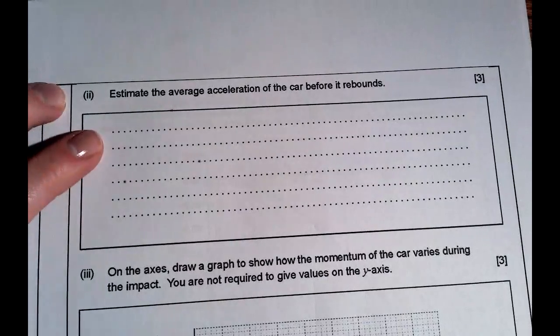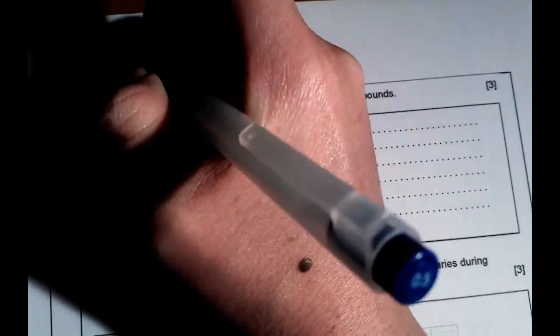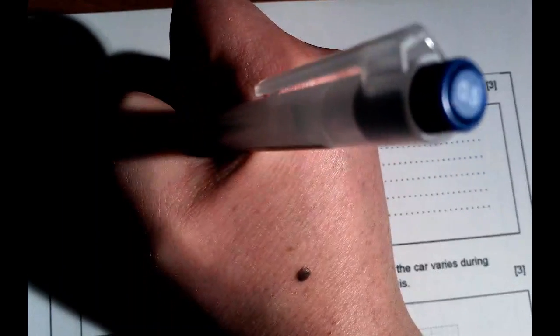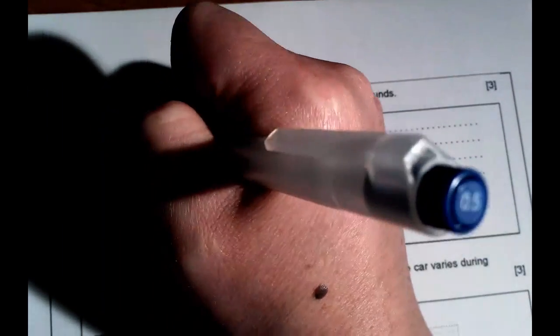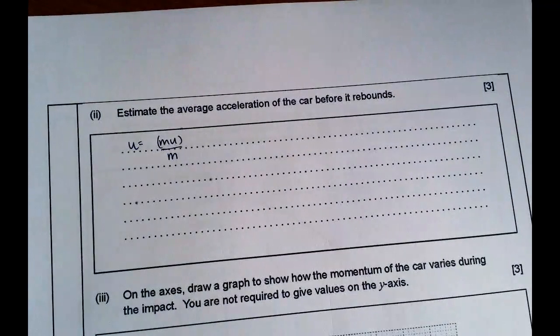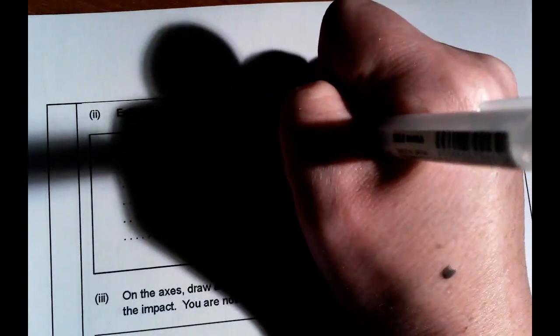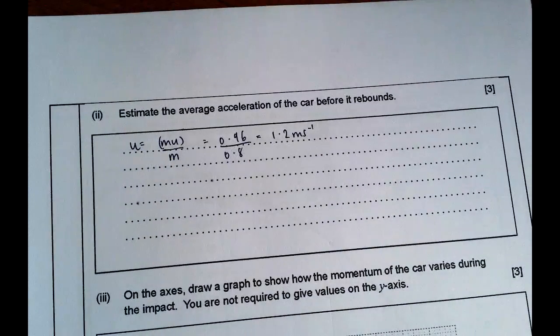Now we know that going into the wall, u was equal to the momentum, mu, divided by the mass. We just worked out mu to be 0.96, and we're told in the question that the mass is 0.8 kilograms. So initially it was moving at 1.2 meters per second.